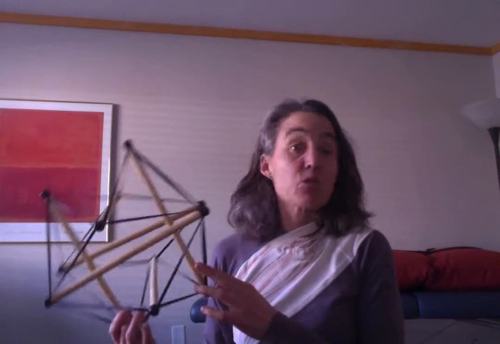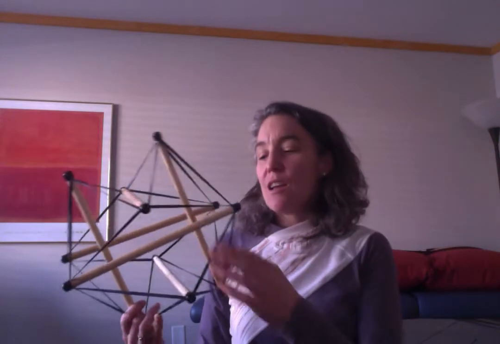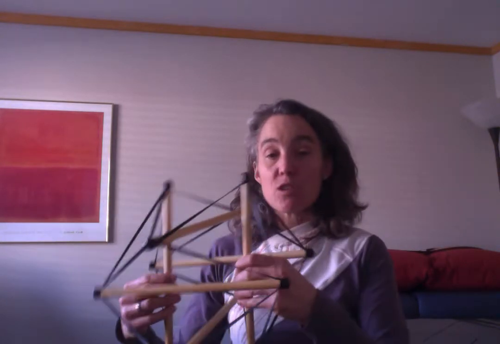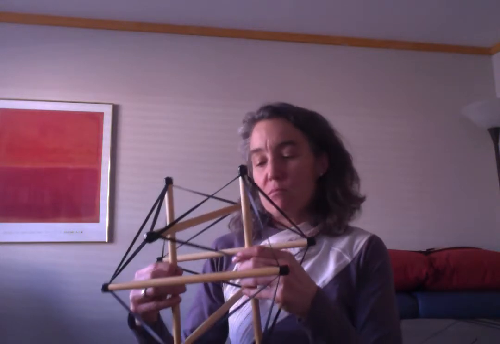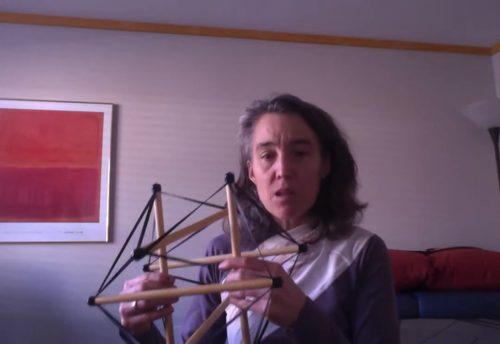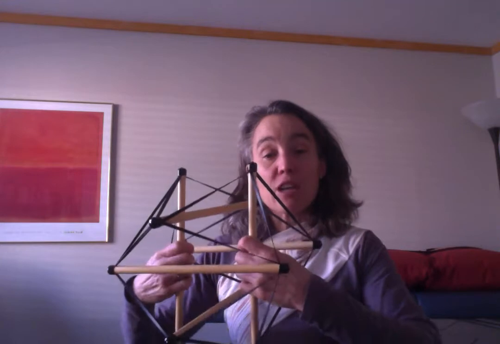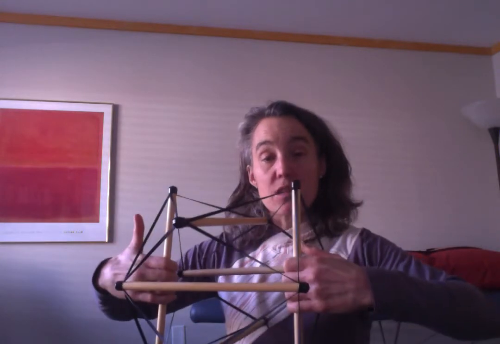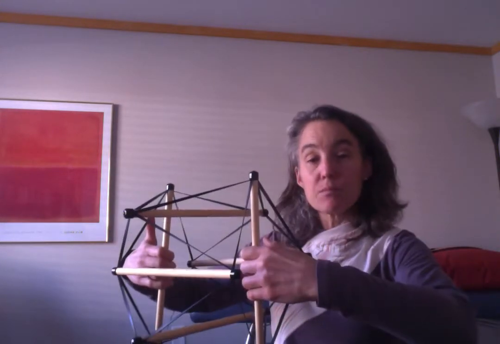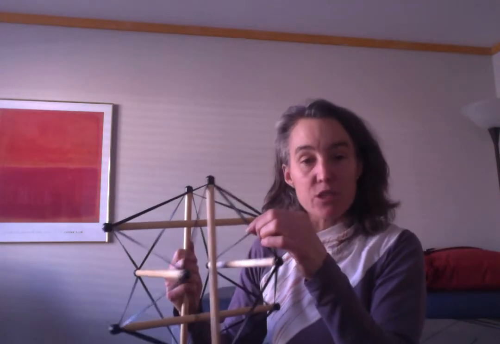Now this cool little structure, this tensegrity structure, which represents our body, even cooler structure, combines those two things. These dowels, strong, hopefully unbreakable pieces, they resist being compressed. They actually press out in this structure. The elastics, which represent our soft tissues.